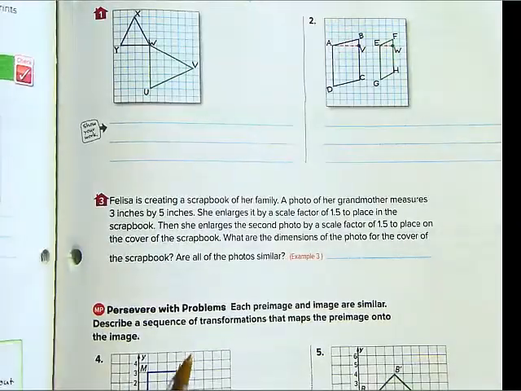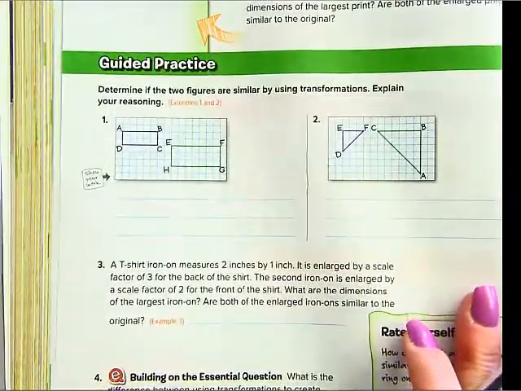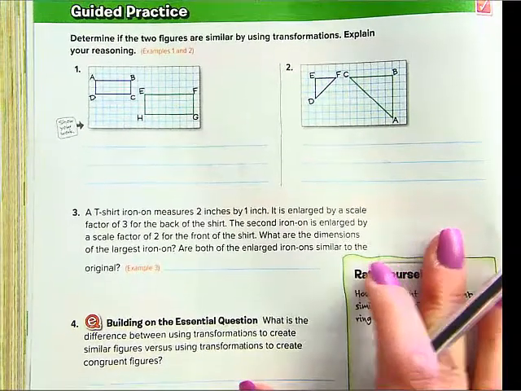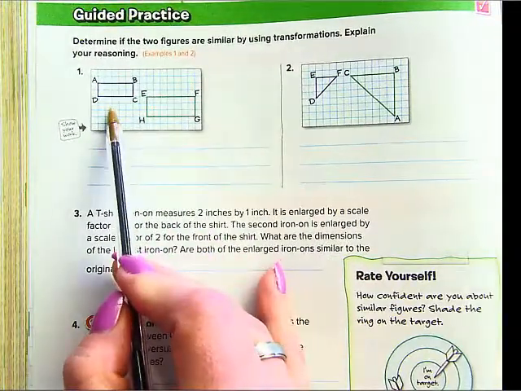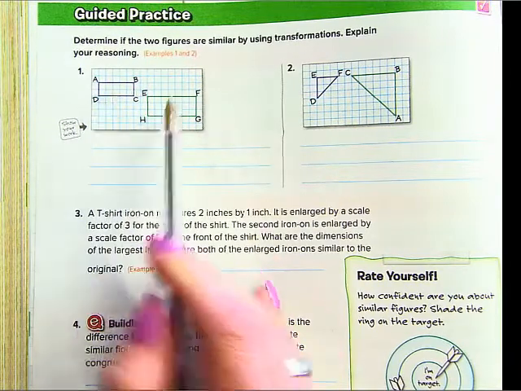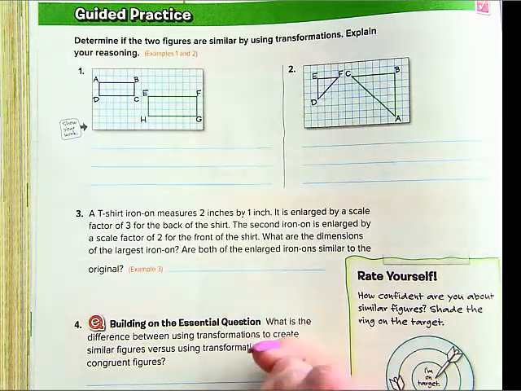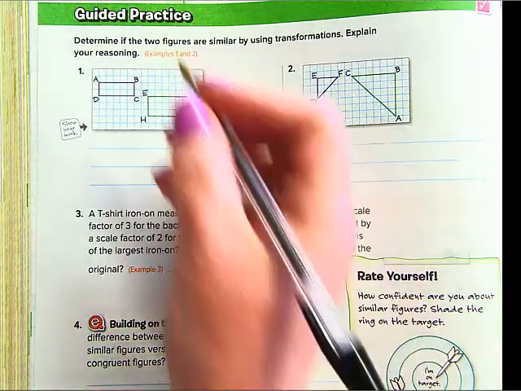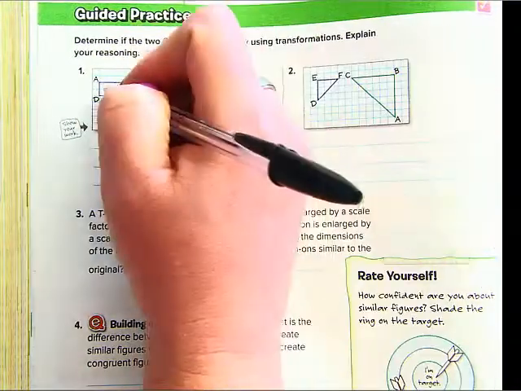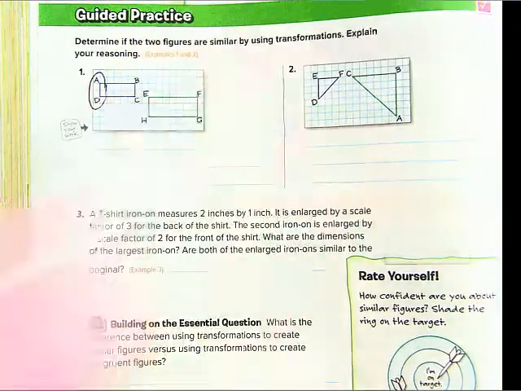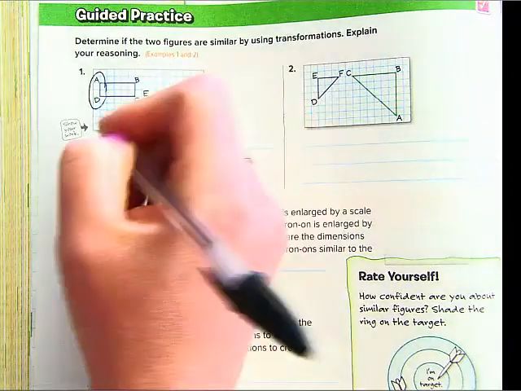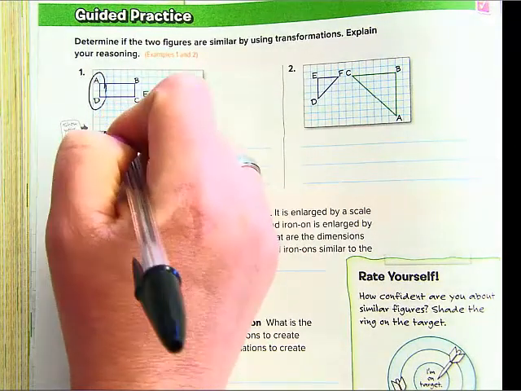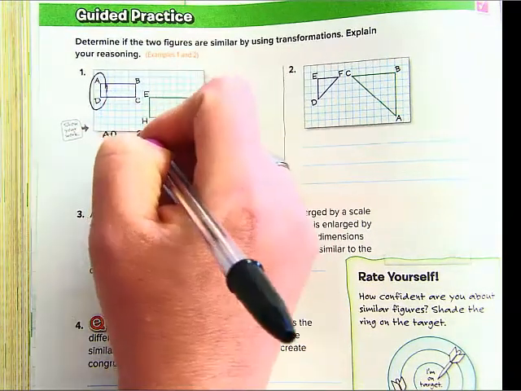So now let's go to page 540 because I think these examples are a little bit better written than the examples in your book. So let's look at this first one. It says, are they similar? Well, if I look at them, they kind of look similar, but I have to be able to prove that mathematically. So let's look at one side. For instance, let's look at side AD. Side AD is 2 boxes long.